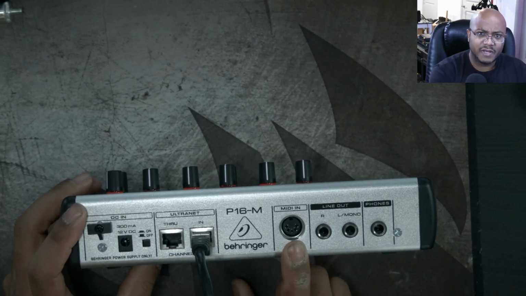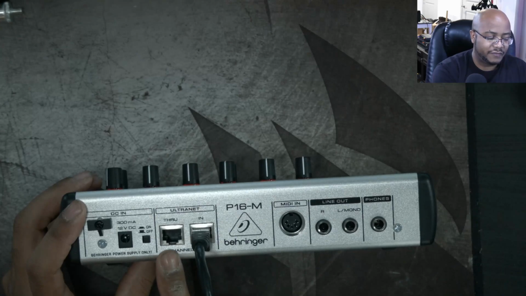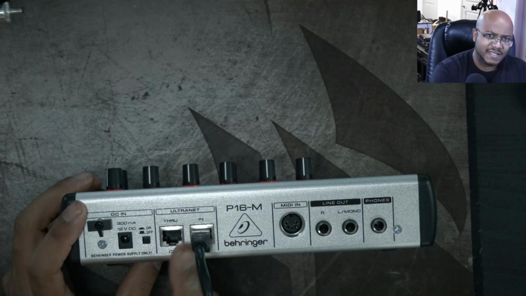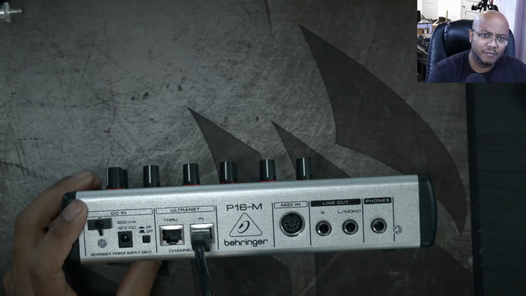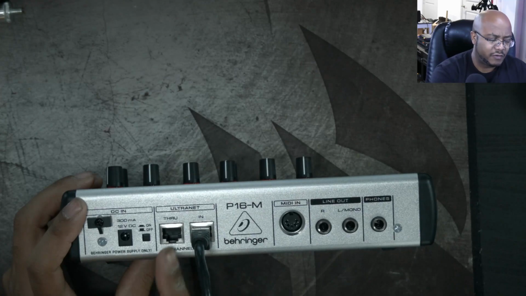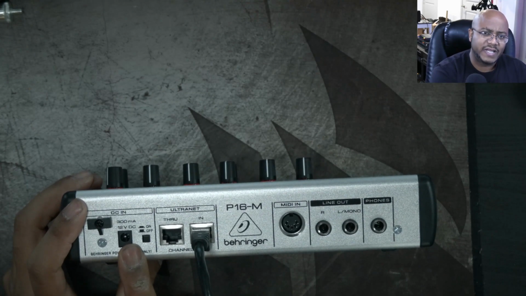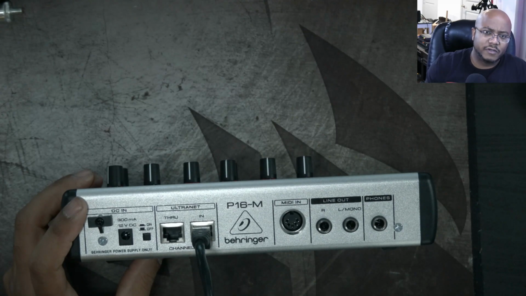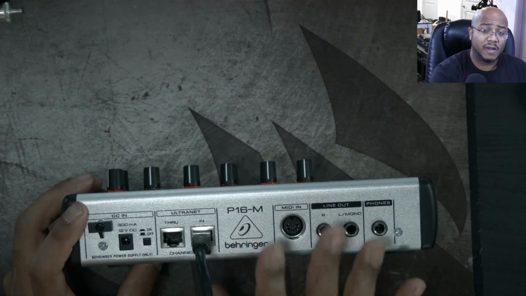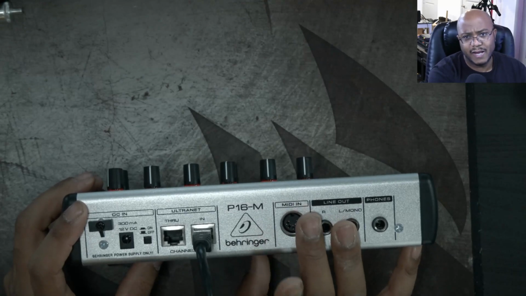You could hook a MIDI in. If you had a couple of these, you can actually daisy chain these to another P16, but realize that this does not send power. If you did it this way, another one would need to be plugged into an outlet to get it power. I'm connected directly to the power play, so it's sending power and connectivity to the X32.